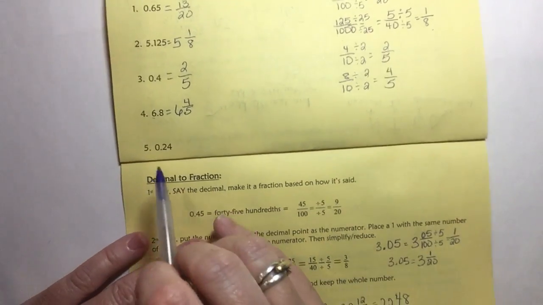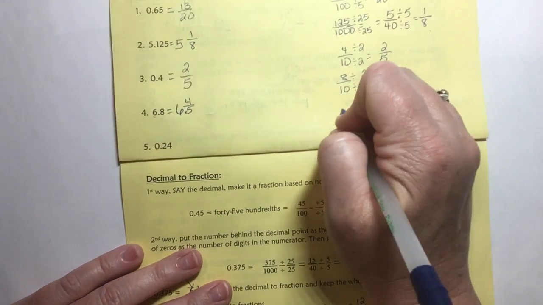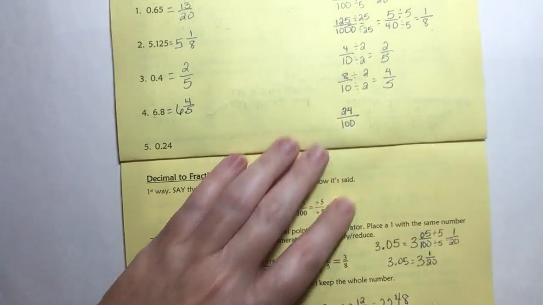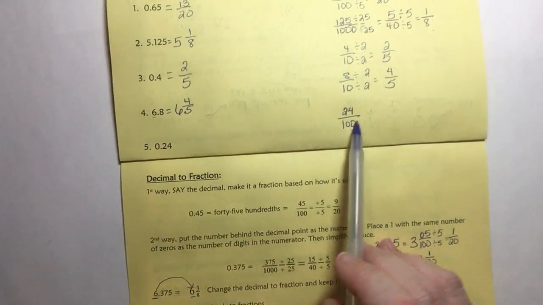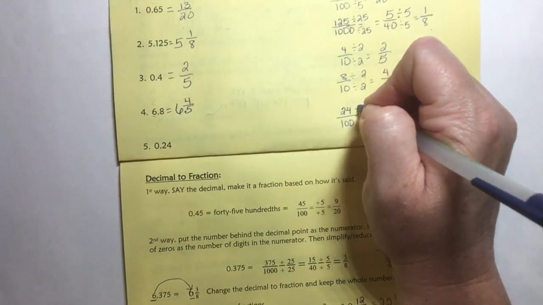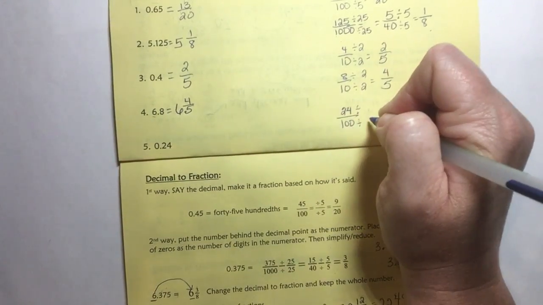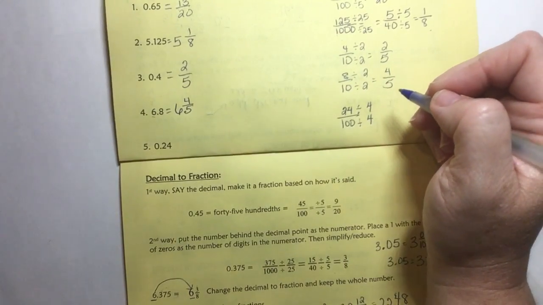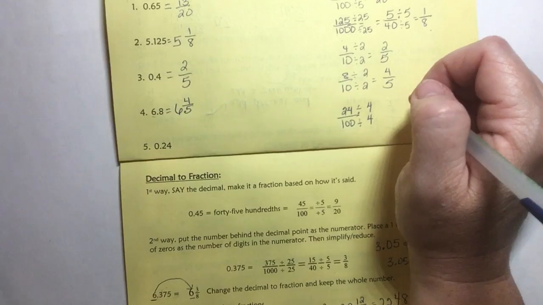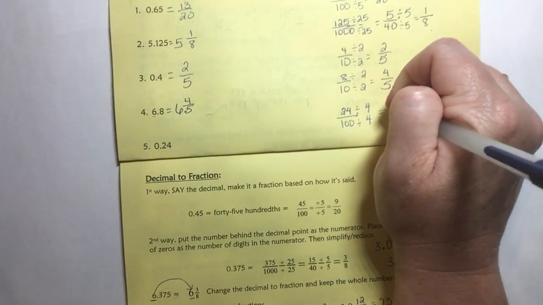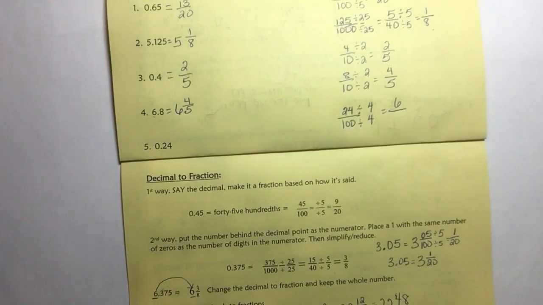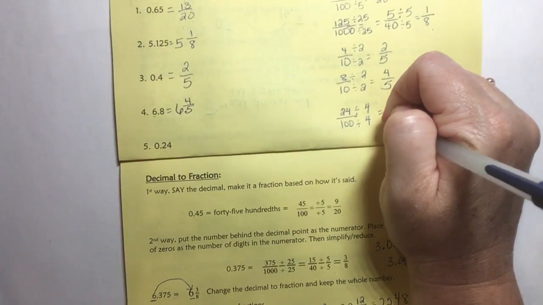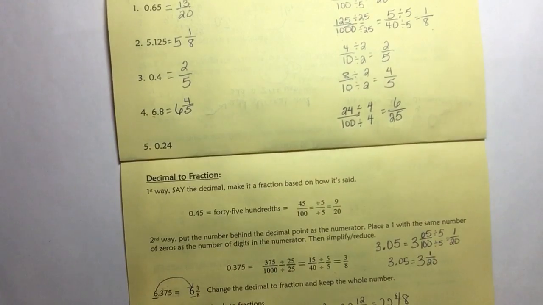Okay, number 5 is 24 hundredths. So it's 24 over 100. 2 numbers, 2 zeros. Divided by 4, right? I was thinking 2 first, but 4 can go into both of these. 24 divided by 4 is 6. And 100 divided by 4 is 4 quarters in $1, right? So that'd be 25. 6/25.